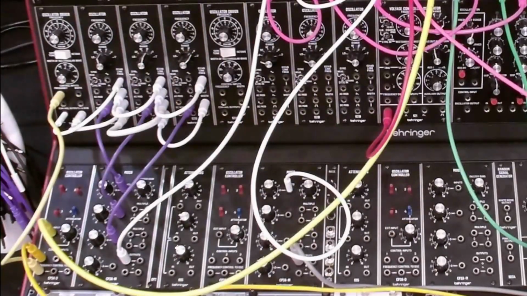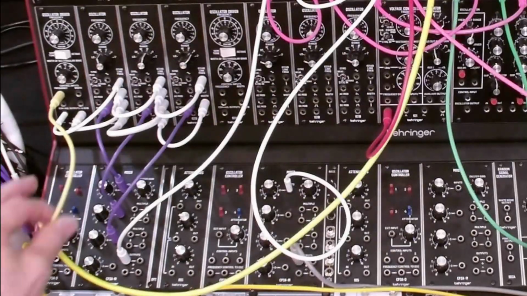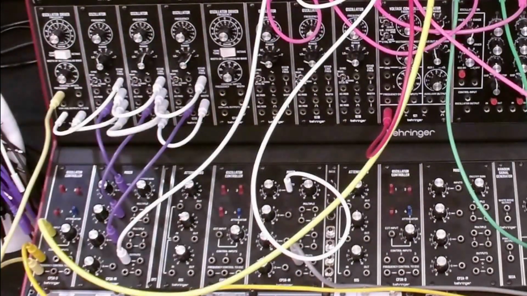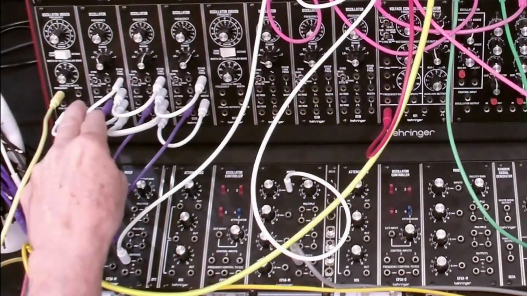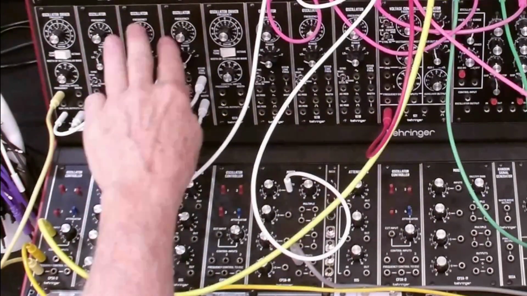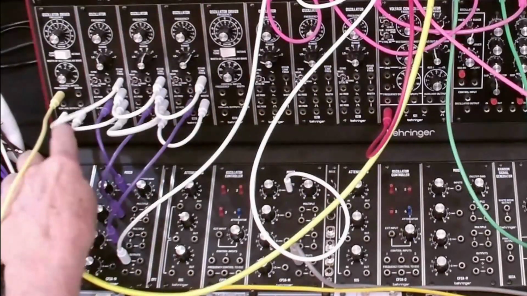I think it's worthwhile to review the patterns that we've got going on here. We've got a control voltage switcher mixer that routes all of our control voltages into the oscillator driver, and we're taking the control voltages and daisy chaining them out to the 3 oscillators in the oscillator bank.